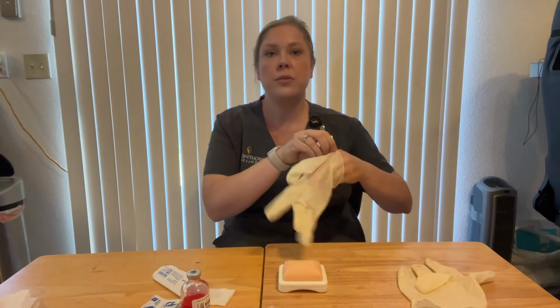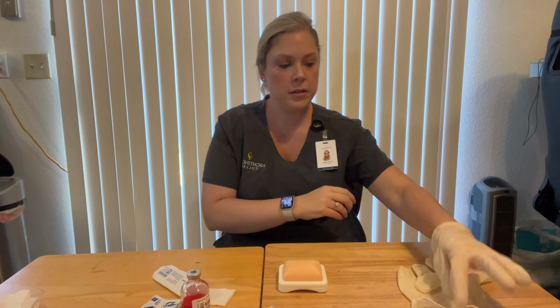Some adverse effects would be dizziness, shortness of breath, and severe abdominal pain. If you do experience any of these adverse effects, please let me know immediately, Mr. Smith. I did also want to mention that you may feel a slight burning or stinging sensation at injection site, which is very common. Do you have any questions, Mr. Smith, before I begin? Okay, perfect. So I'd want to perform hand hygiene. I'd want to apply clean gloves.